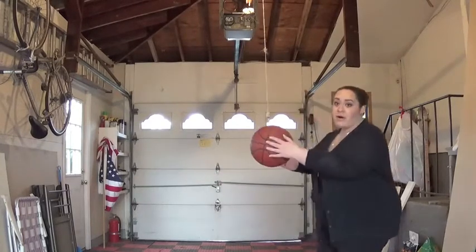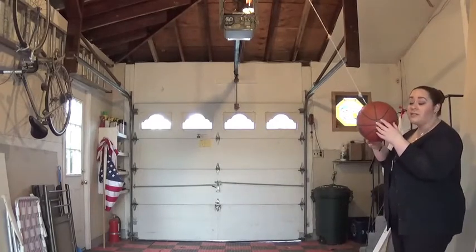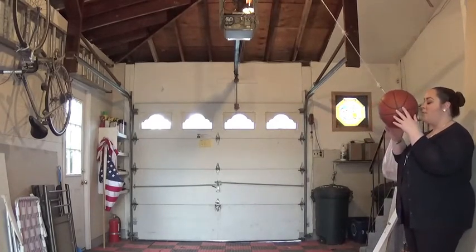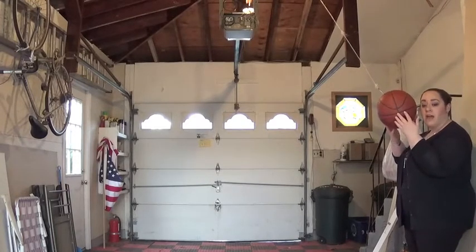I'm going to take the basketball and I'm stepping over as far as I can over to the wall, and I'm bringing the basketball right in front of my face. What type of energy does the basketball have right now? Remember, you're analyzing the potential and kinetic energy as the basketball swings.